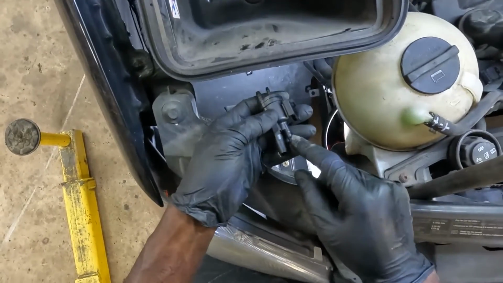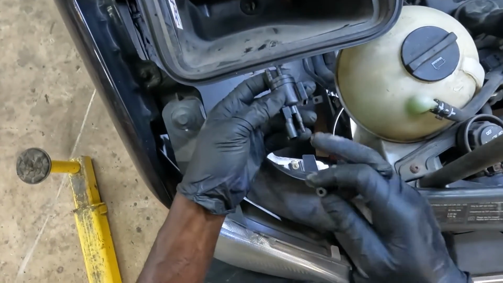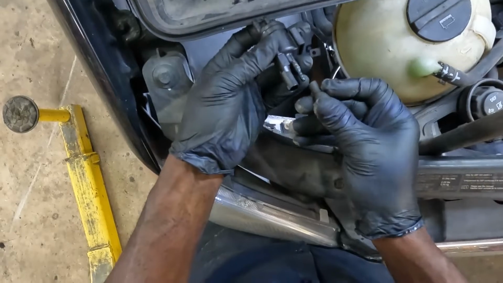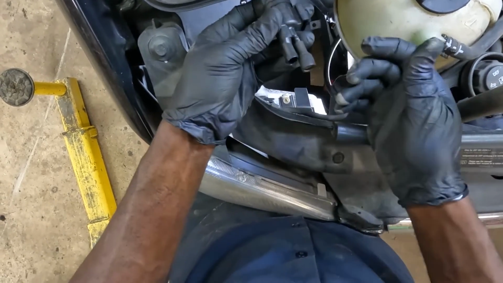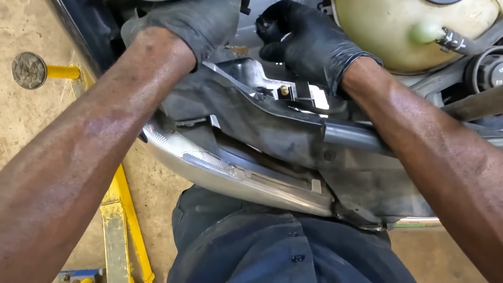There's a little plastic cap that goes over here. I'm gonna find it. So this cap is gonna go over here. Okay, and then I'm gonna connect my vacuum lines.